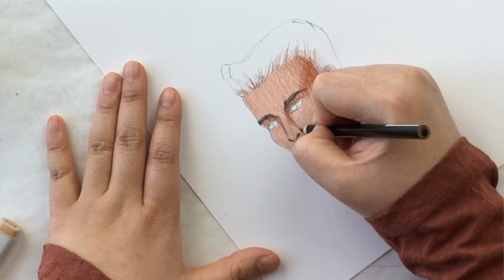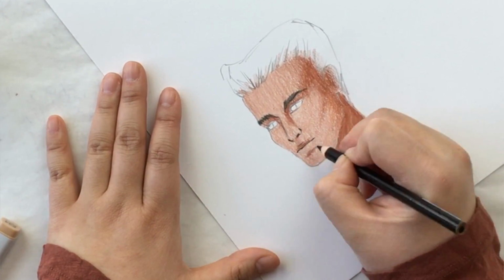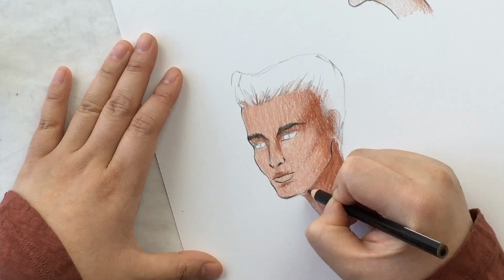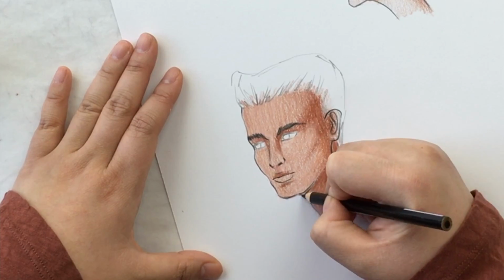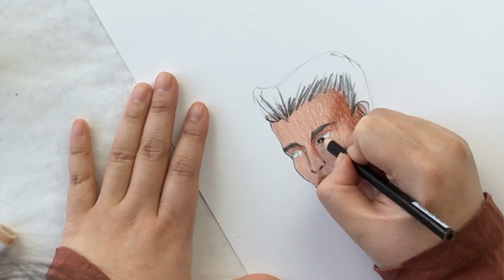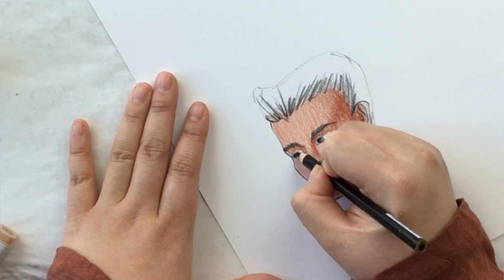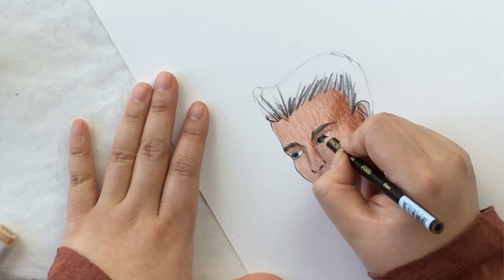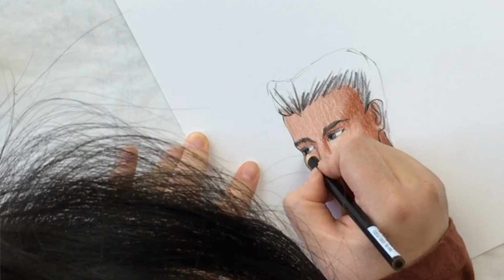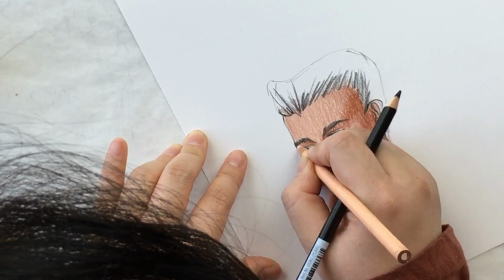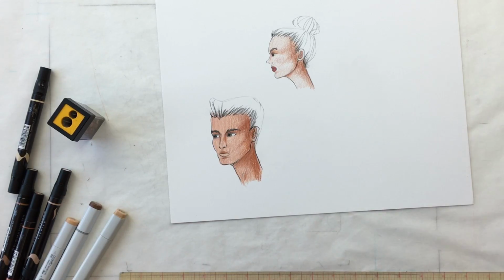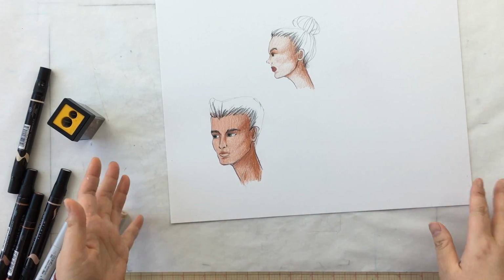Again, I would take my color pencil and options. Options are good, you know, do your own thing.